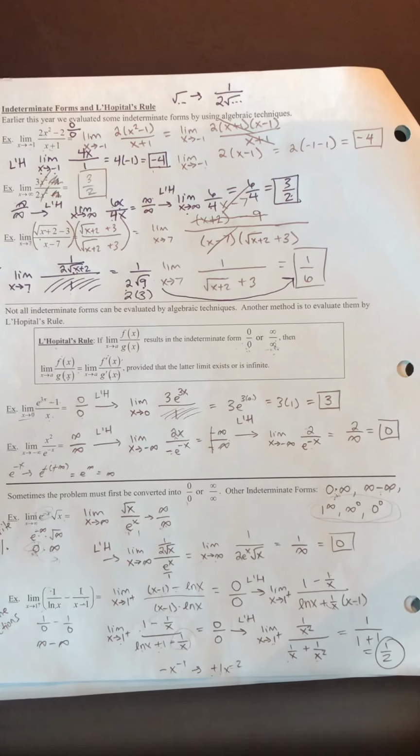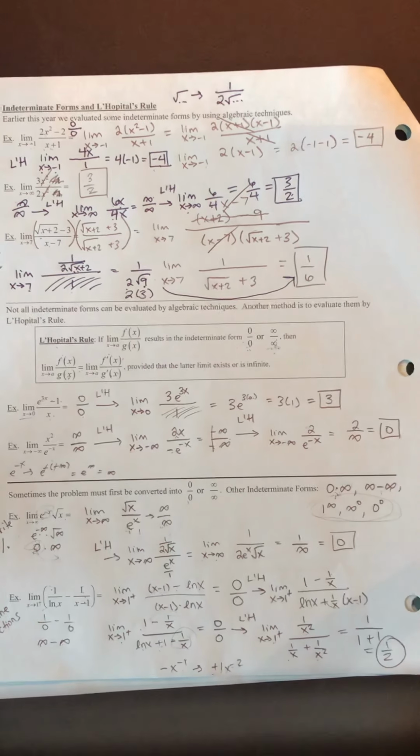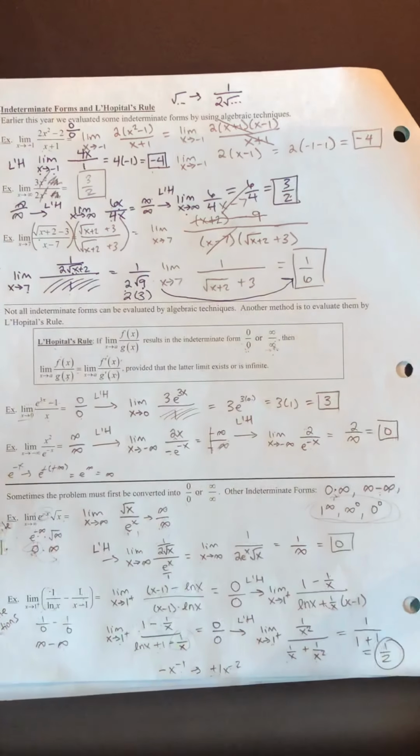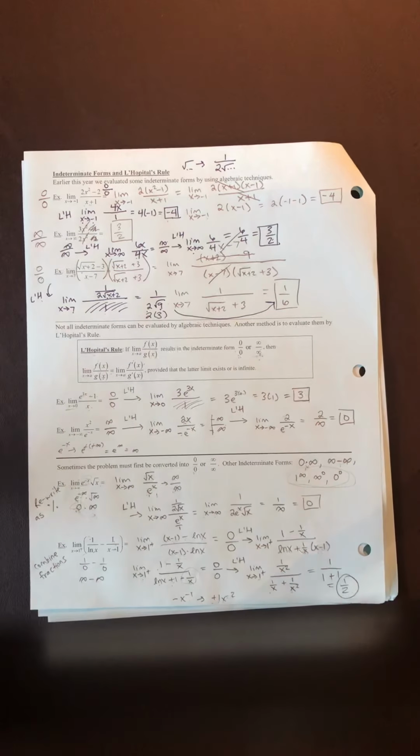Did I keep it on the screen? Oh, look at that, I did. How wonderful. All right, so L'Hopital's rule seems kind of tricky. It seems a little bit complicated. It's really not. In fact, it's really nice.